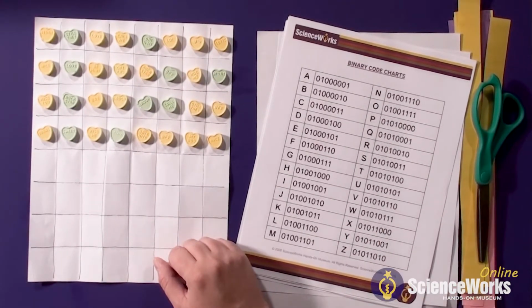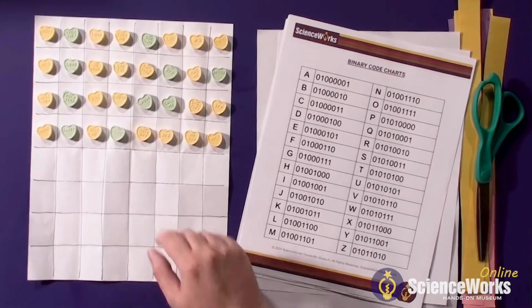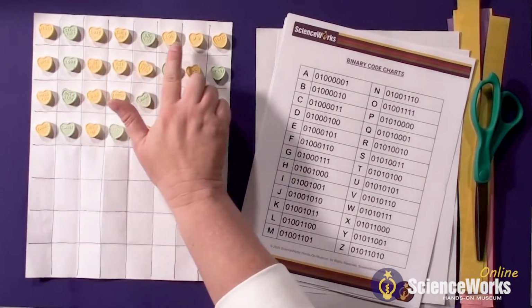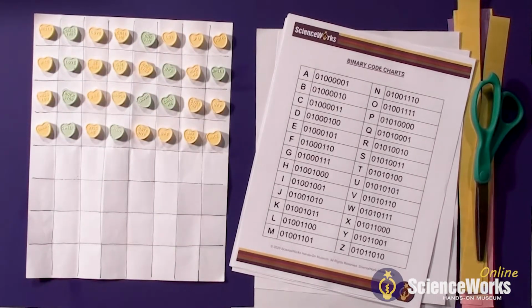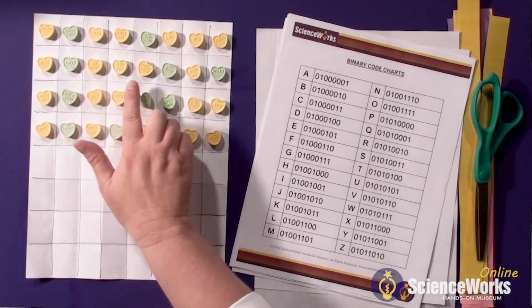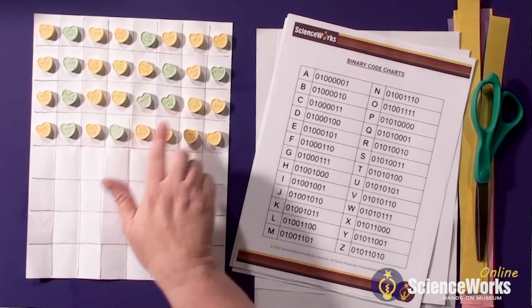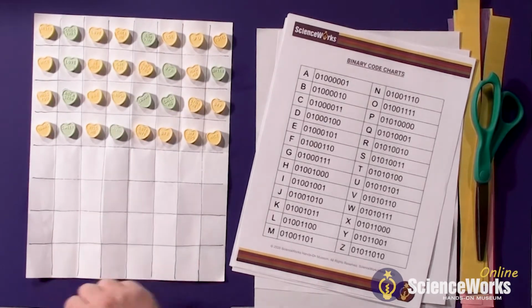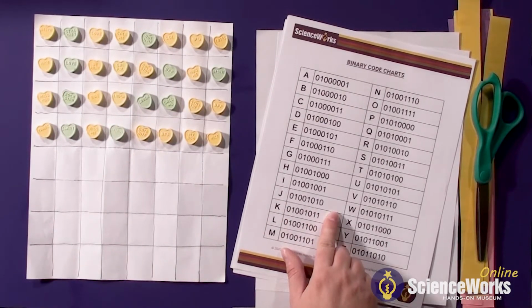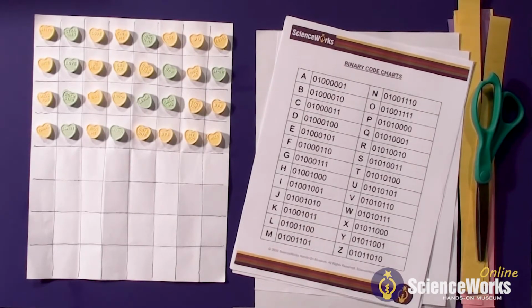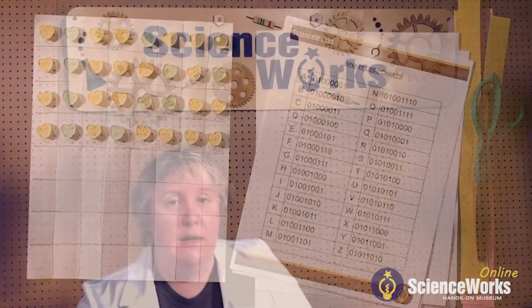So I'm noticing there's a pattern to these candy hearts. I'm noticing each row has some yellow and green hearts, and they're not all in the same pattern from one row to the next. And I also have a binary code chart here. We're going to talk more about binary in a minute. We're going to see if we can decode this message.